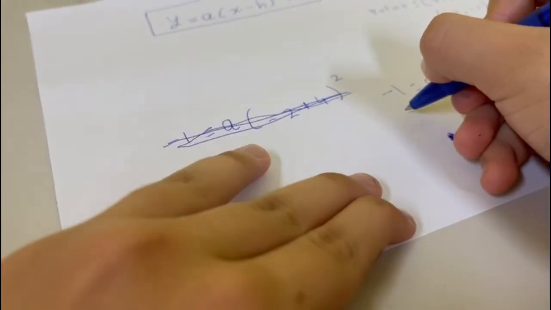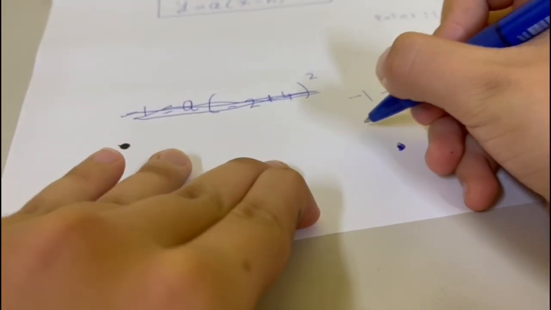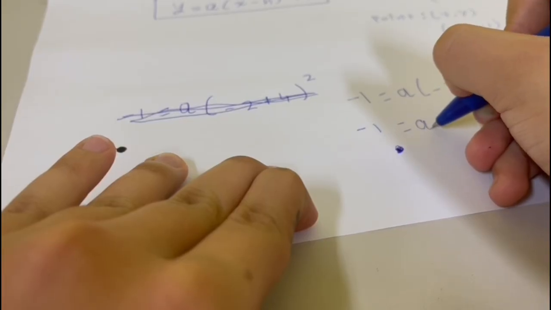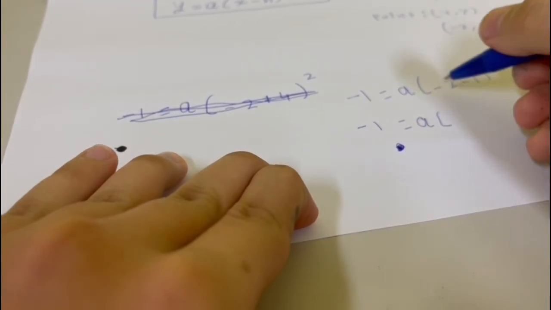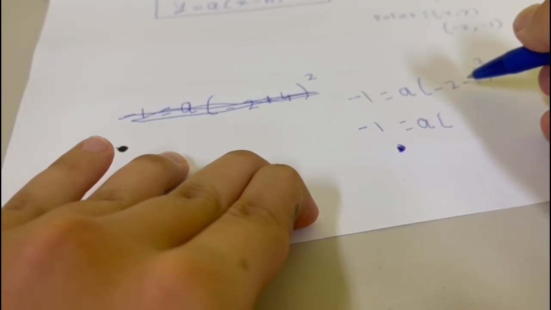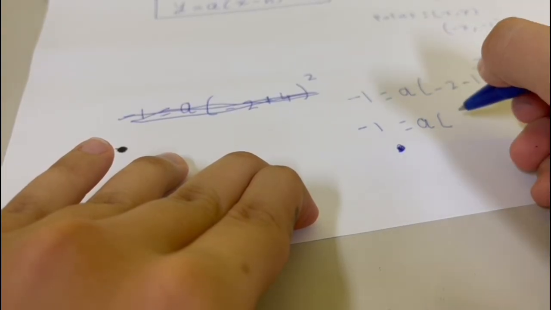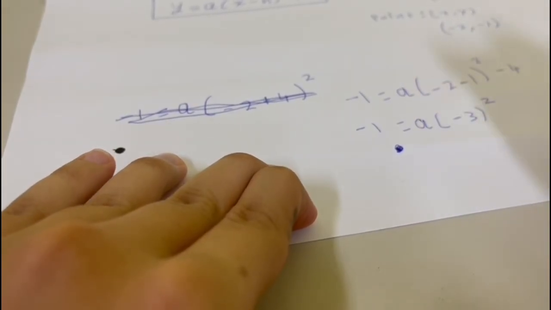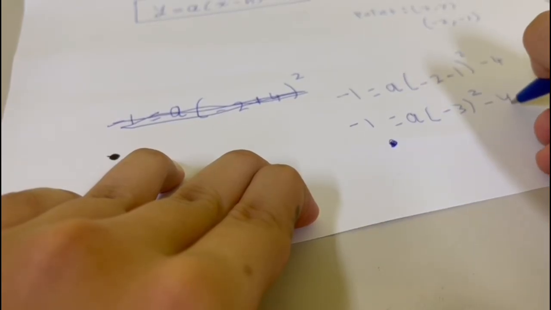Copy here. Now -1 = a times (-2 - 1, which is -3) squared, minus 4.